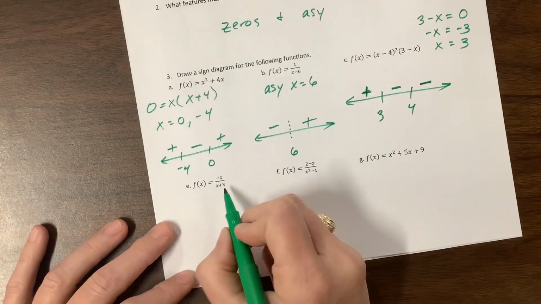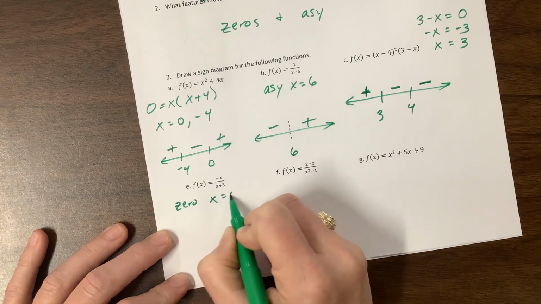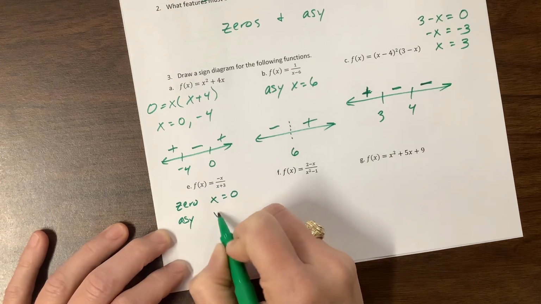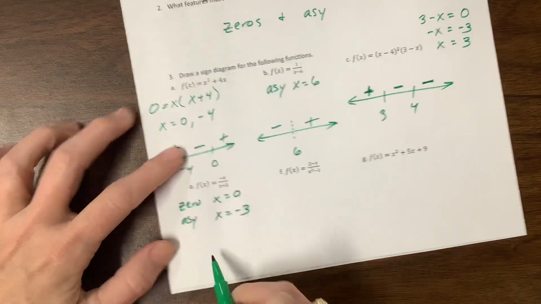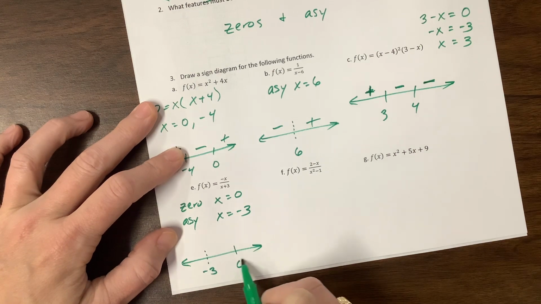Okay, here we go. The next one, we have a 0 when the numerator is equal to 0, so that's when x is equal to 0. And we have an asymptote when x is equal to -3. So I can come along and draw a little dotted line for -3 and a little tick mark for 0.